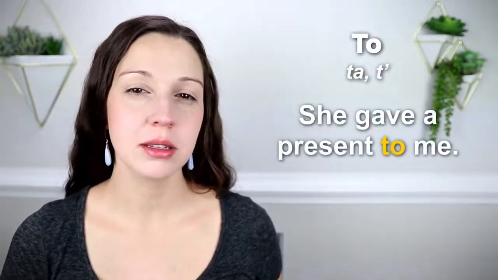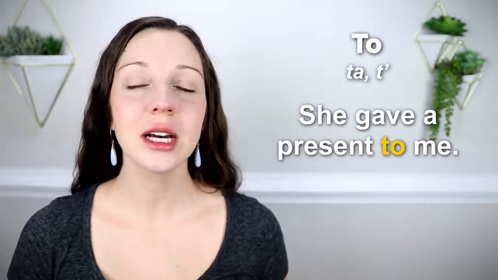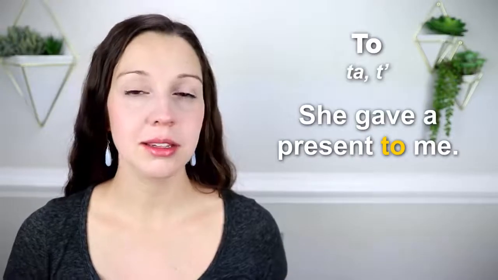Our next reduction is this word, to. But as you can imagine, we don't say to. Instead, there are two different ways that we can reduce this. You could say ta, with an ah vowel, or you can simply say t. Just that T sound. Let's look at some sentences. She gave a present to me. I'm just saying t plus me, to me.